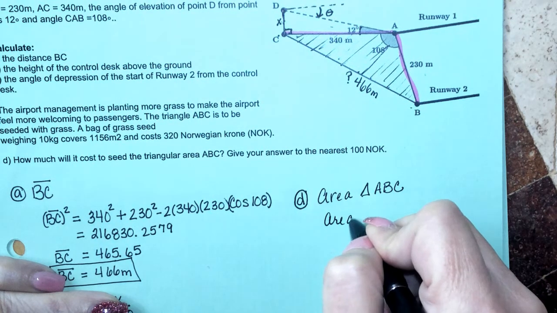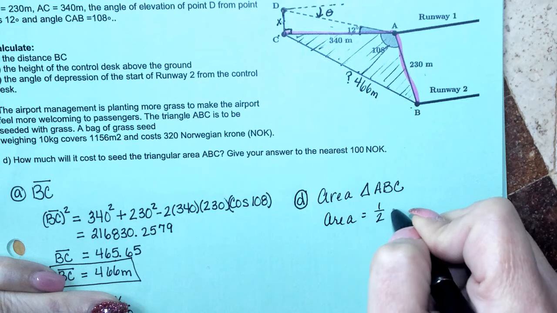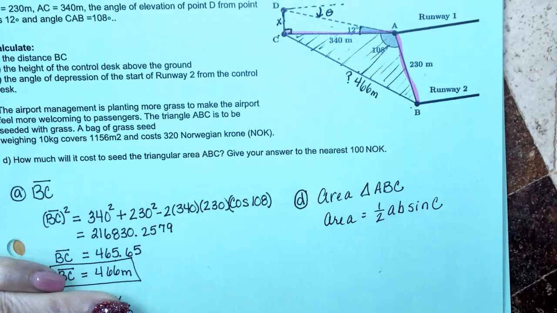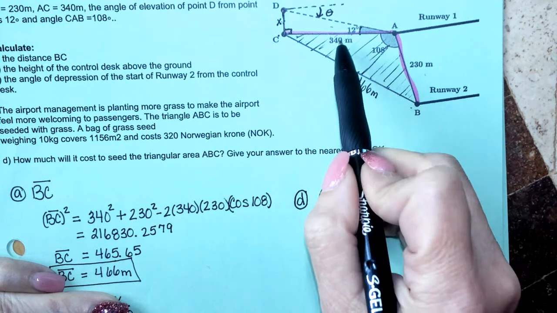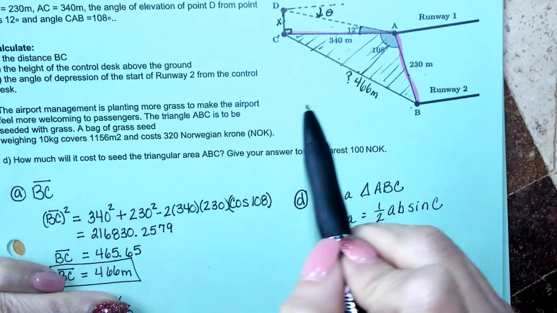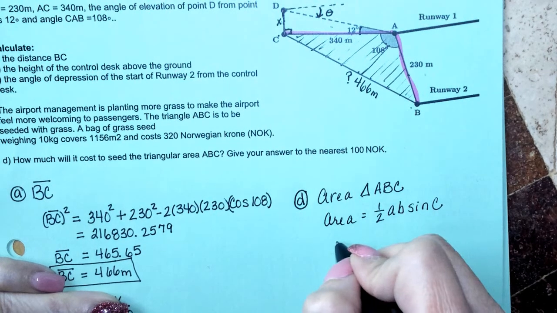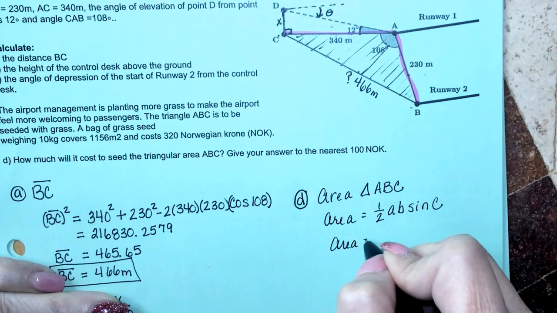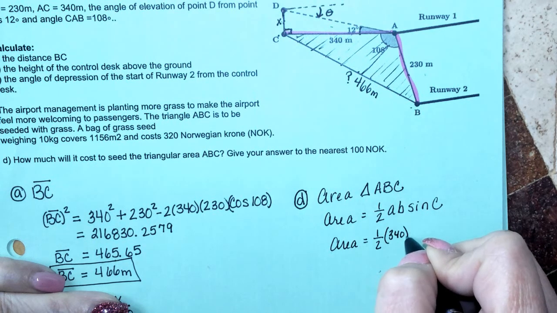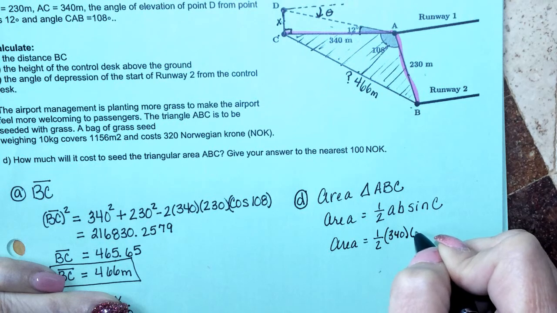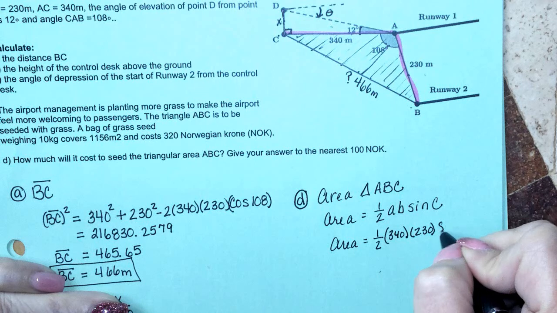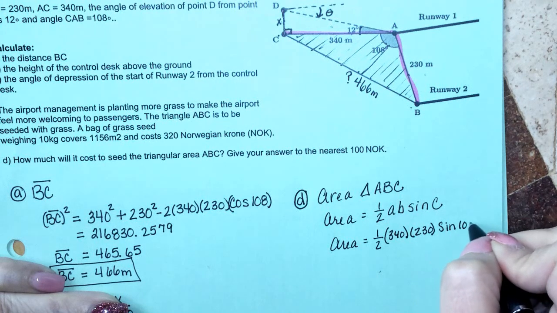So I know that the area of any triangle is 1/2 AB sine of C. So area equals 1/2 A times B times the sine of C.